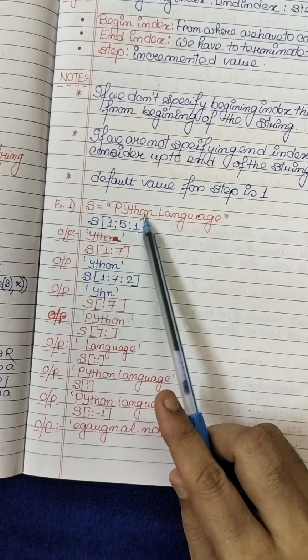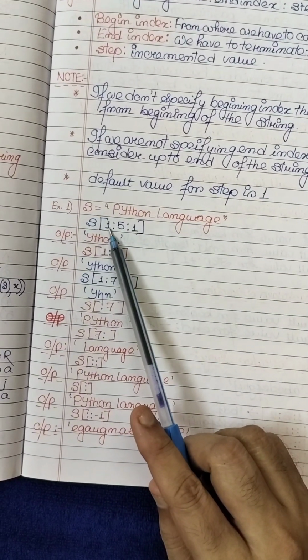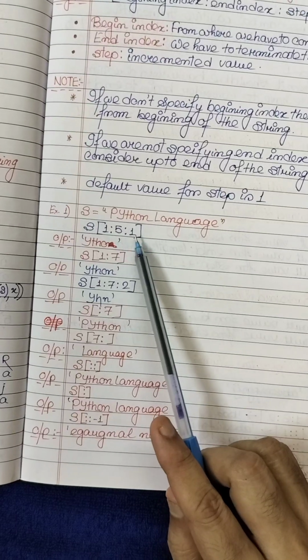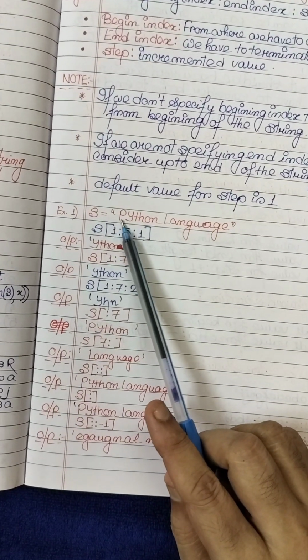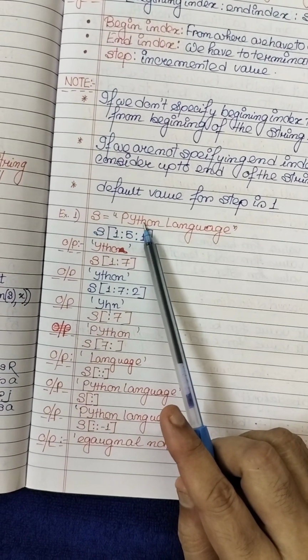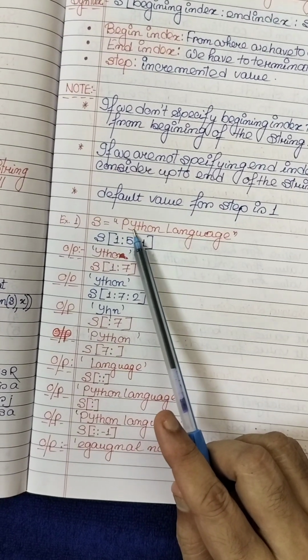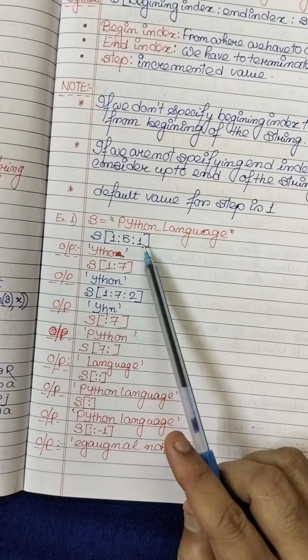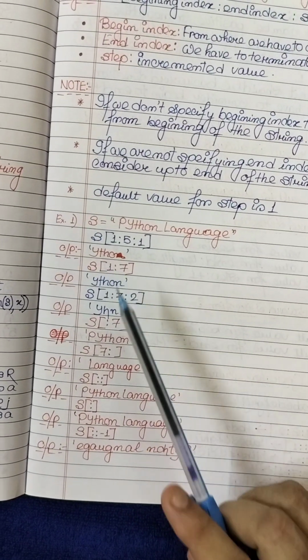s is equal to Python language. s[1:5] has beginning index 1, end index 5 and step 1. It will start from position 1, since P is at position 0, Y is 1, and goes one after another: y t h o.